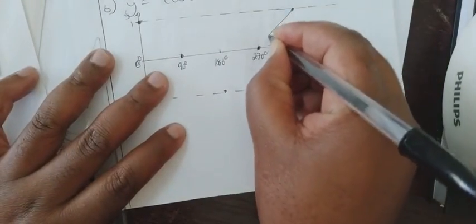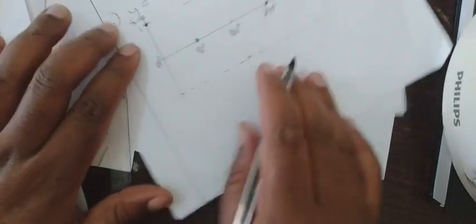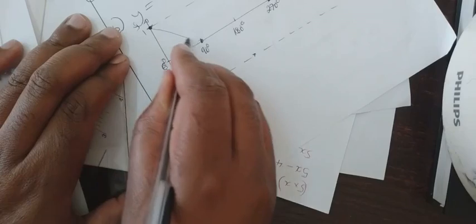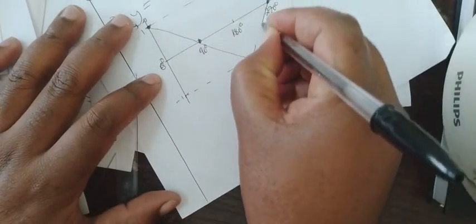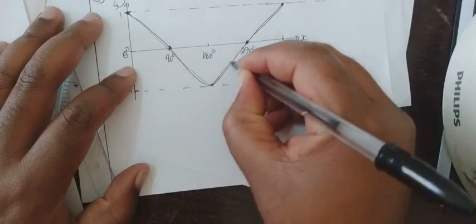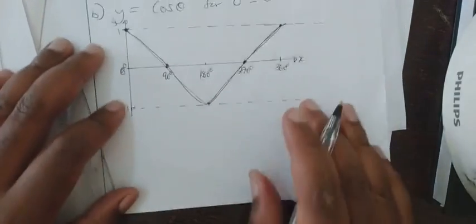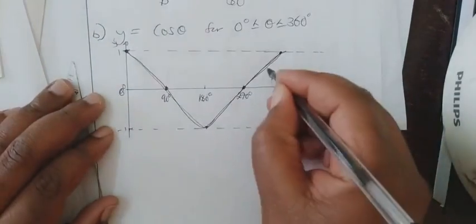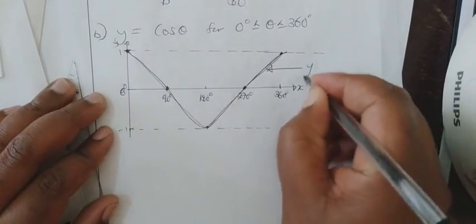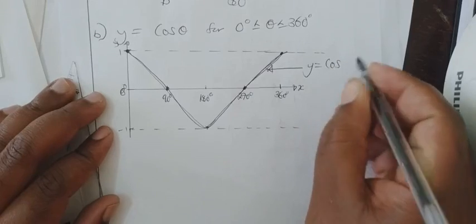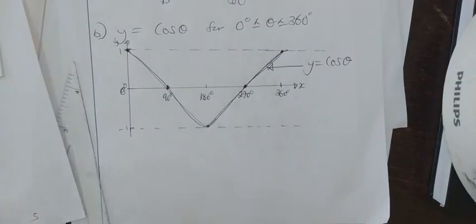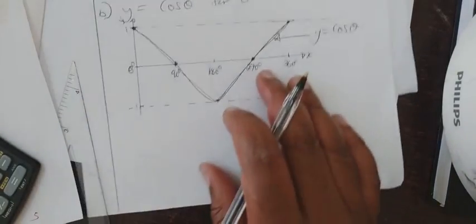Then you draw a graph, in fact, not a line. Something like that. Yeah, so this is the graph that you're supposed to draw. You even name this as y is equal to cos theta, and it's done. Okay, you get your 2 marks. Then we go to C.